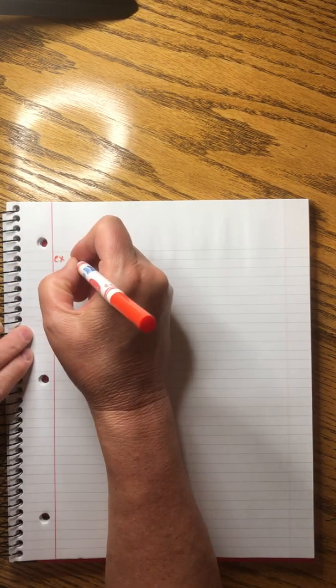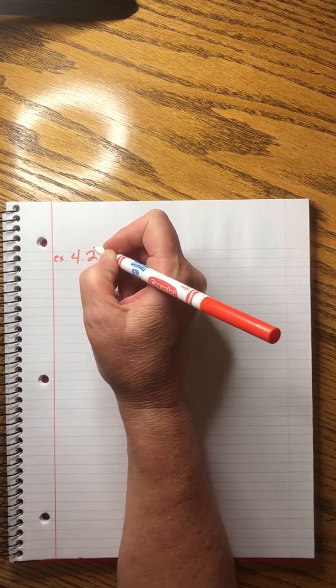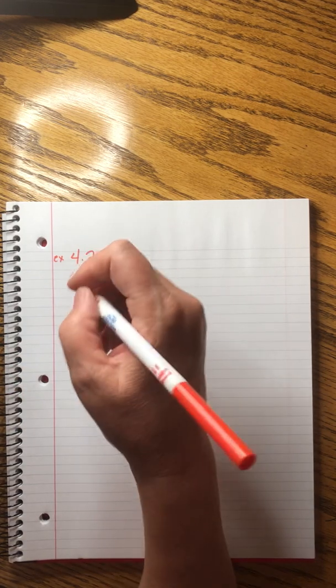Example 4.2. Ready? Here comes another one.